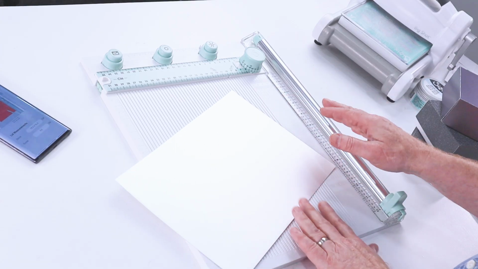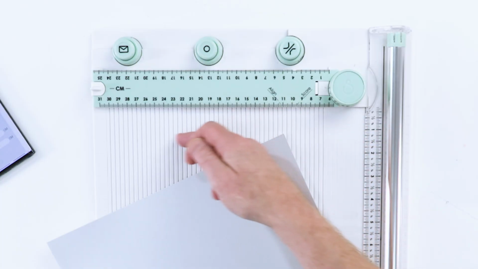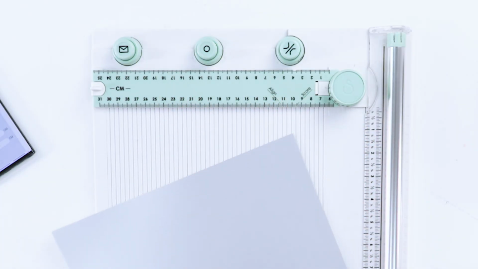First thing we need to do is get our stock size, and when the measuring tool is at the top here, that means I'm in trimming mode.